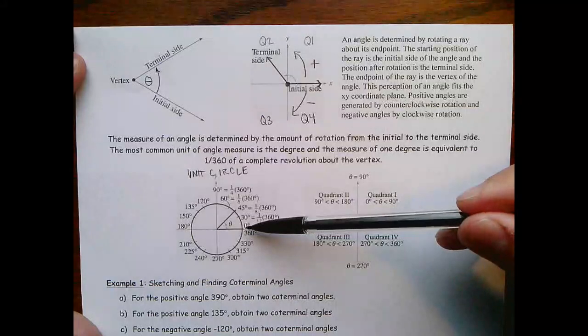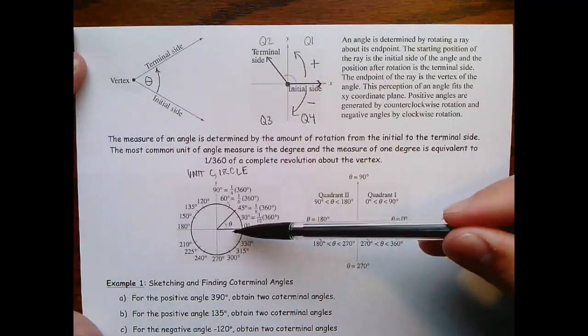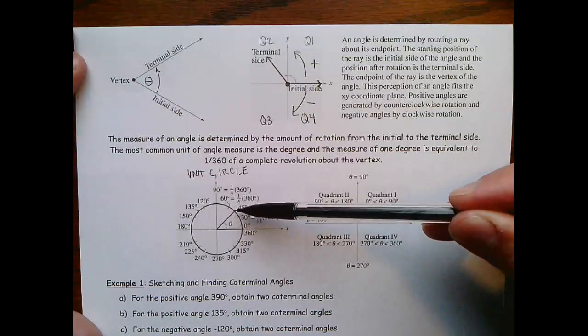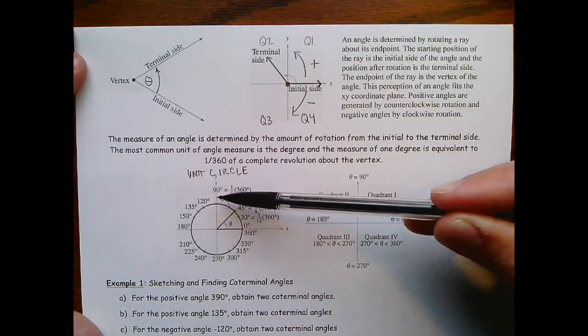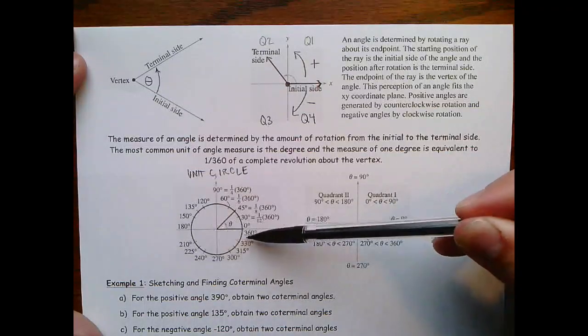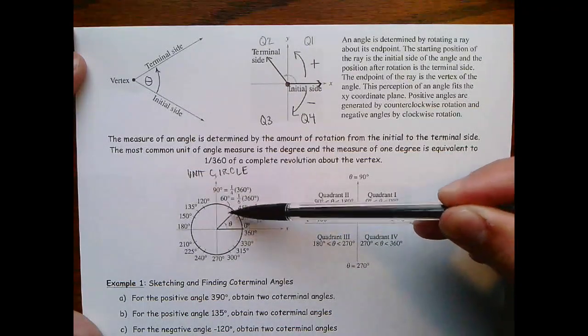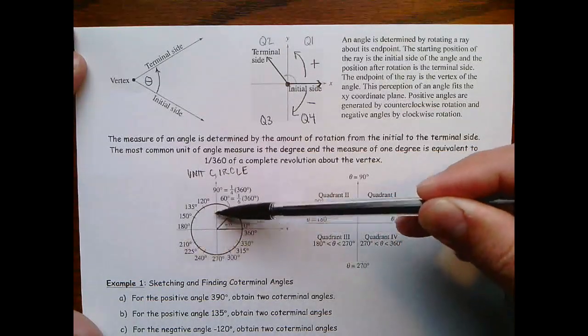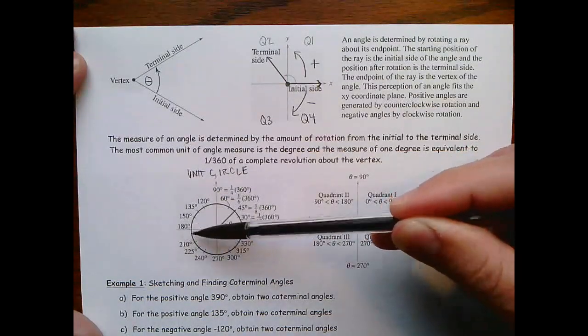Some degrees that we go by, notice it starts at 0. That's the initial side. And then it goes up 30 degrees positive, then up to 45, up to 60, up to 90. We do know that this makes a 90-degree angle in quadrant 1. So that's going to be positive degree measures from 0 to 90. We then know that in quadrant 2 you have another 90 degrees. That's going to go from 90 to 180, which makes sense.